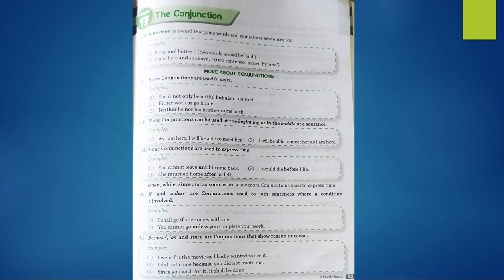Some conjunctions are used to express time. So what are they? Until, after, before. You cannot leave until I come back. I would die before I lie. She returned home after he left. So after, until, before. They are used to express time. When, while, since, and as soon as are a few more conjunctions used to express time.